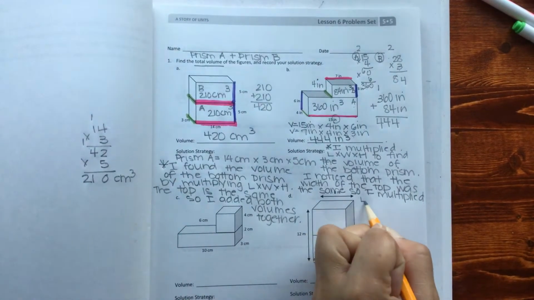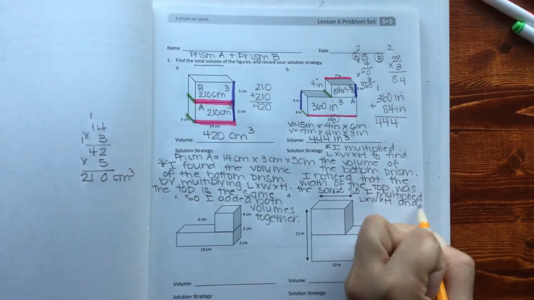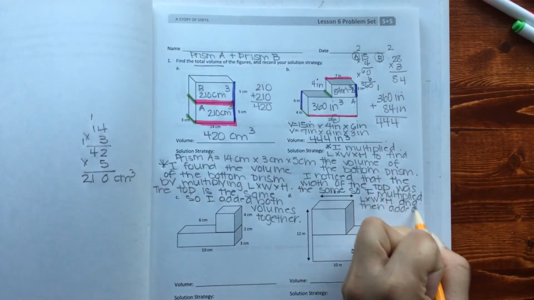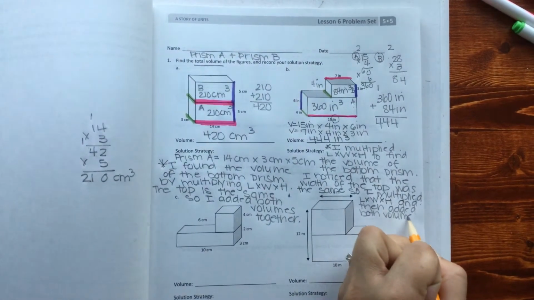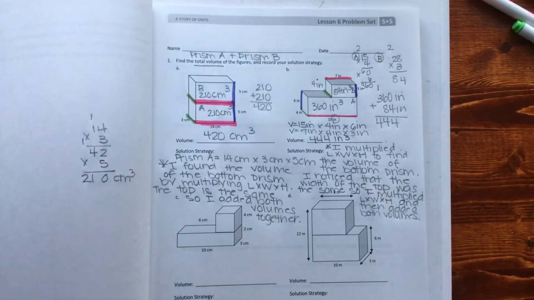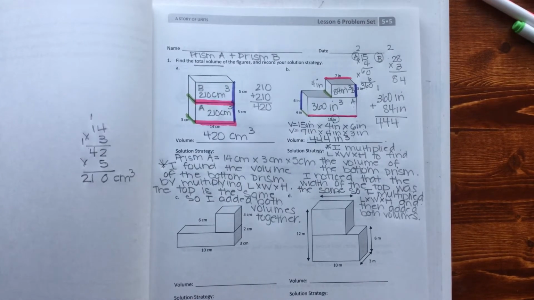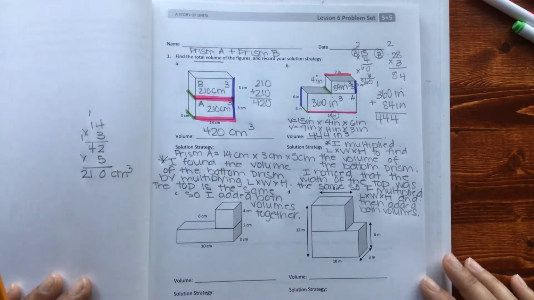So I multiplied length times width times height. And now I'm really going to shorten. And then added both volumes. There we go. Okay, so I multiplied length times width times height to find the volume of the bottom prism. I noticed that the width of the top was the same, so I multiplied length times width times height and then added both volumes.